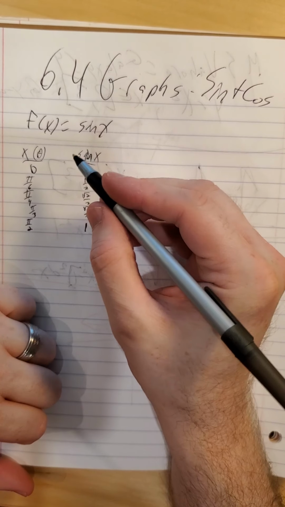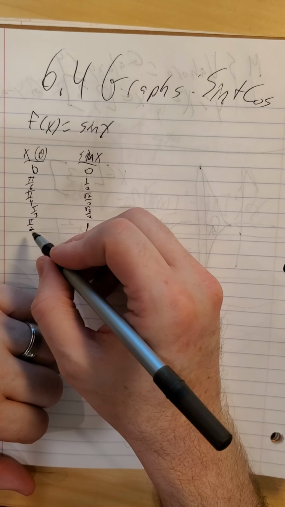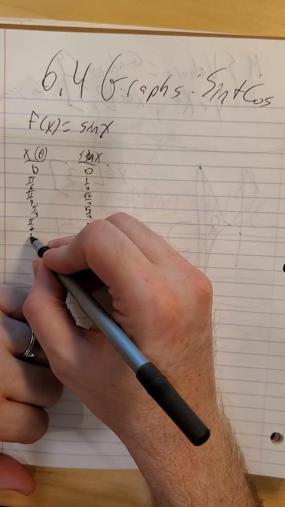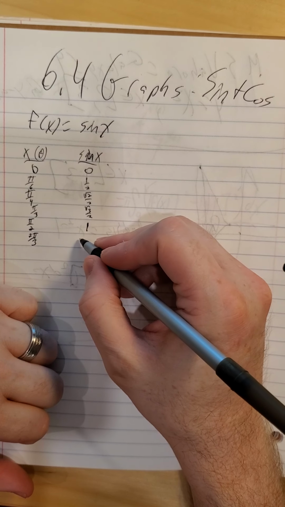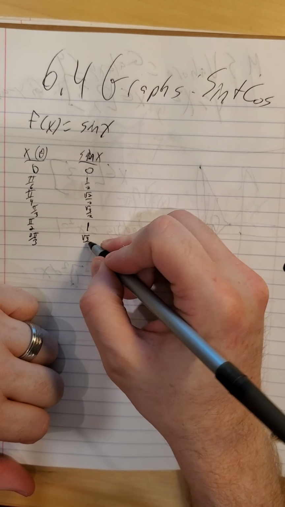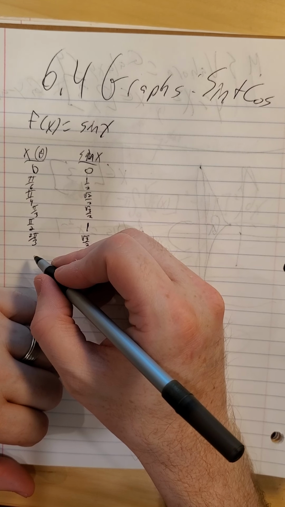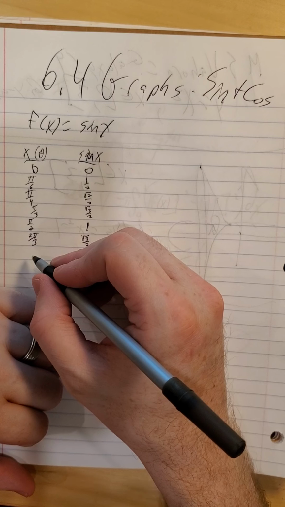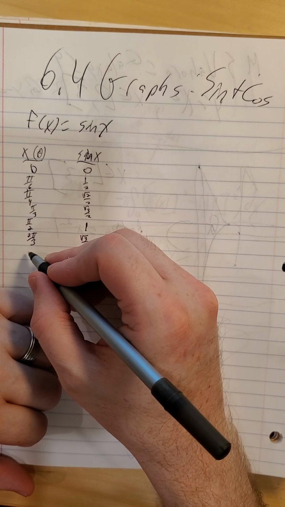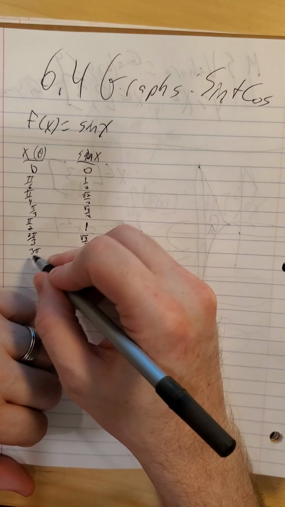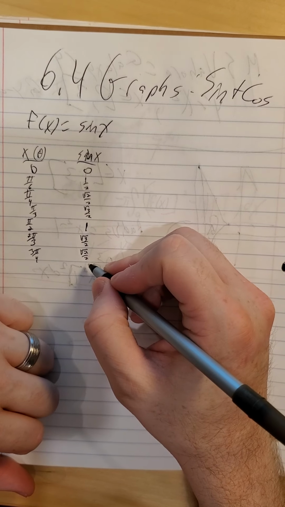So next up, pi over 2 plus pi over 6 would be 4 pi over 6, so 2 pi over 3. We're back down to root 3 over 2. 90 degrees past pi over 4 would be 3 pi over 4, and we have a height of root 2 over 2 again.